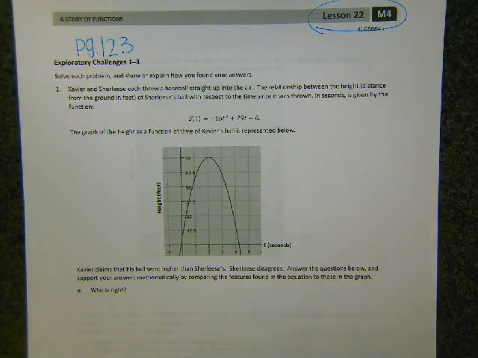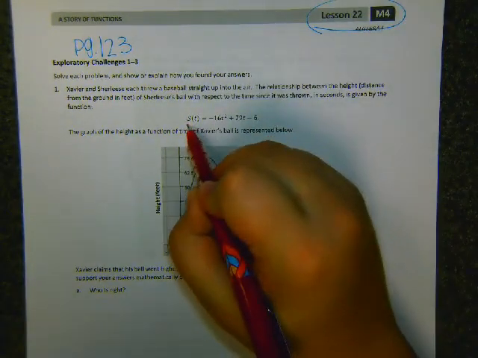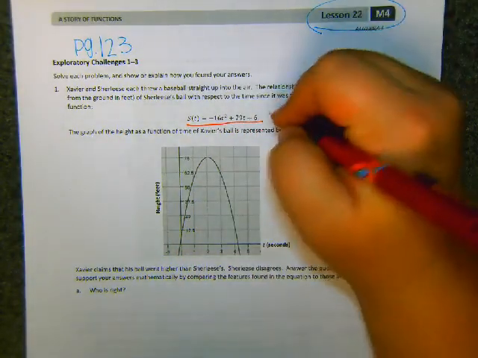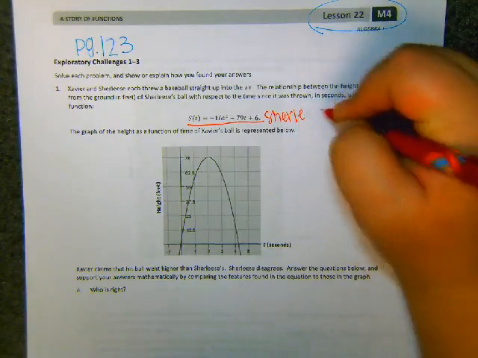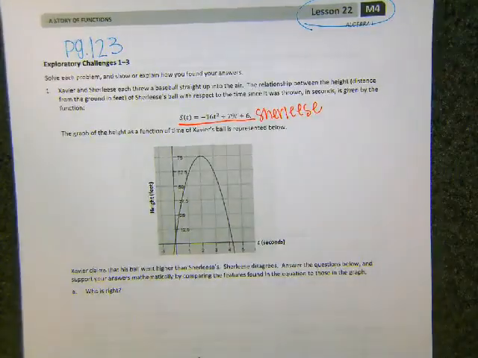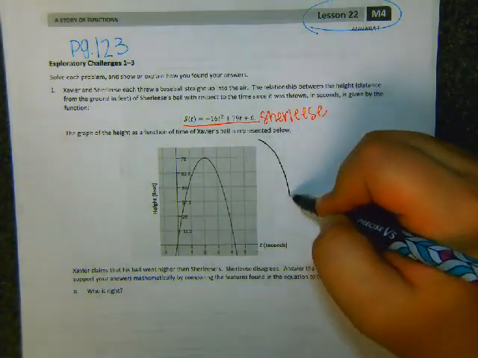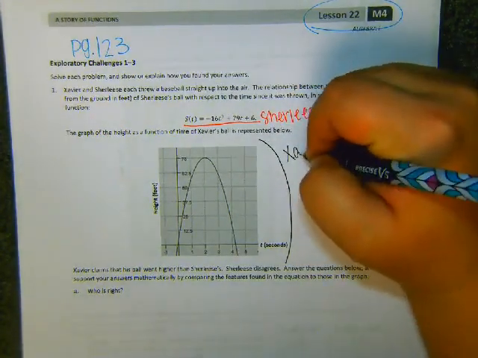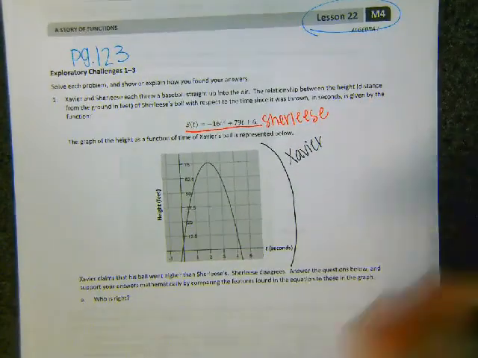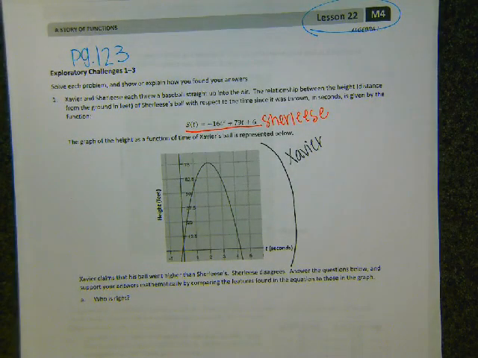So this word problem says Xavier and Charlize each threw a ball straight up into the air. The relationship between the height, which is the distance from the ground in feet, of Charlize's ball with respect to the time since it was thrown is given by the function s of t equals negative 16t squared plus 79t plus 6. So this represents Charlize's baseball that she threw straight into the air. The graph of the height as a function of time of Xavier's ball is represented by the graph below. So Charlize, we were given an equation, and Xavier, we were given a graph.